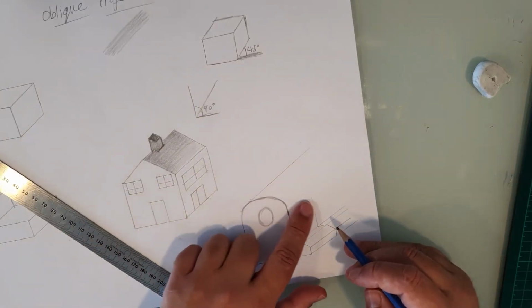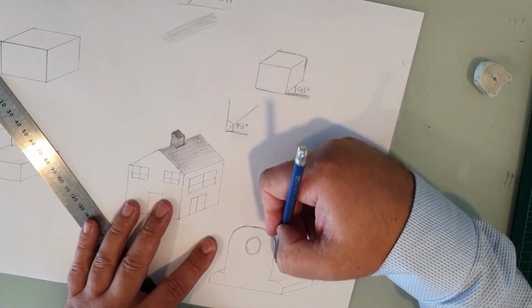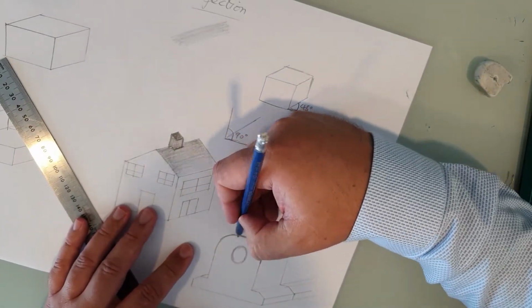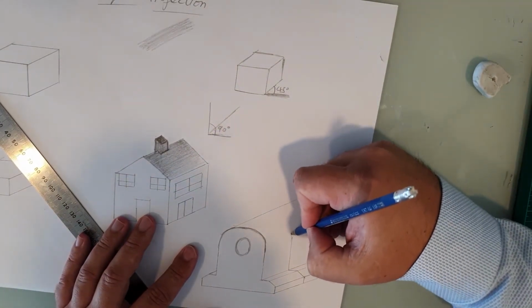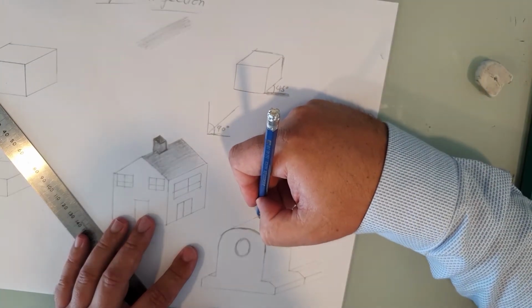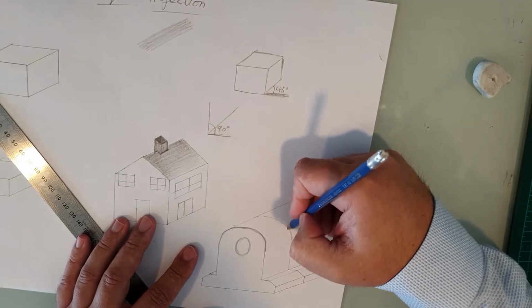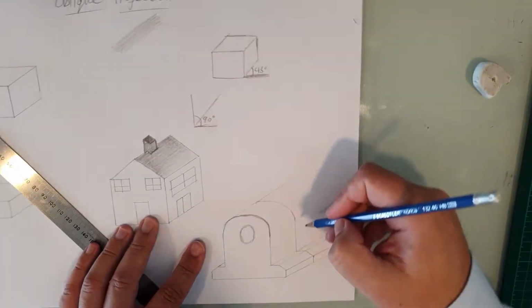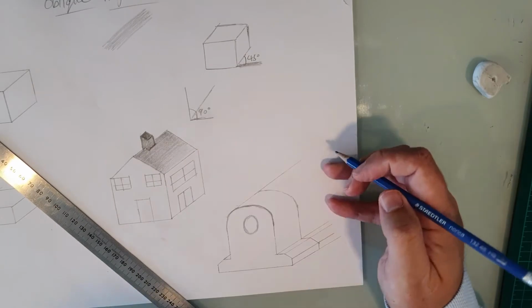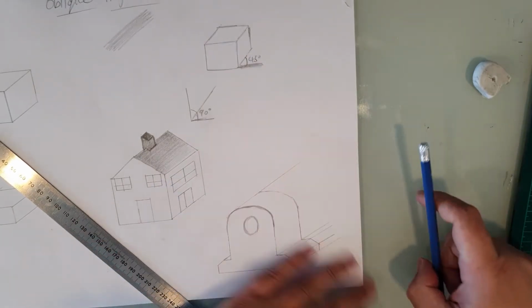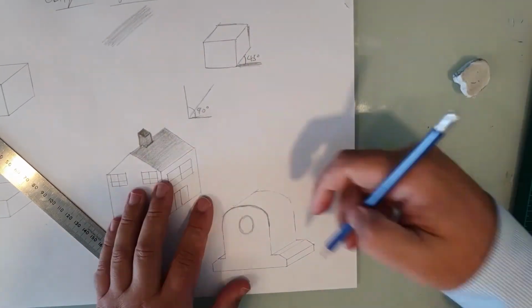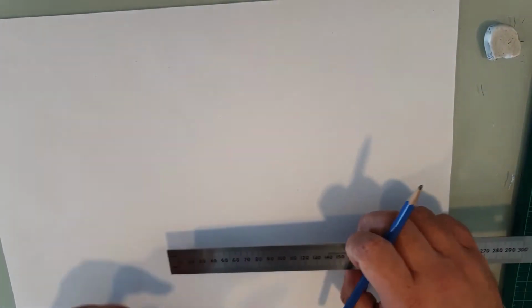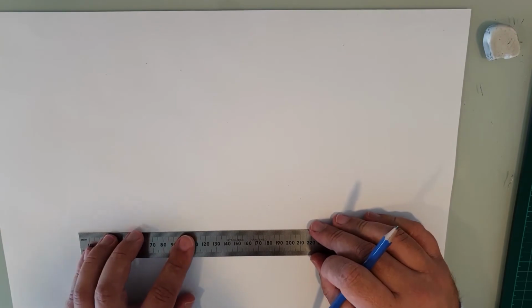Okay, so what we're going to have to do is try and imitate that curve. That same curve there, we need to imitate it. Go, I'm happy with that. So let's just tidy this up. Okay, so let's actually try and design a product using this method. I'm going to do a camera.